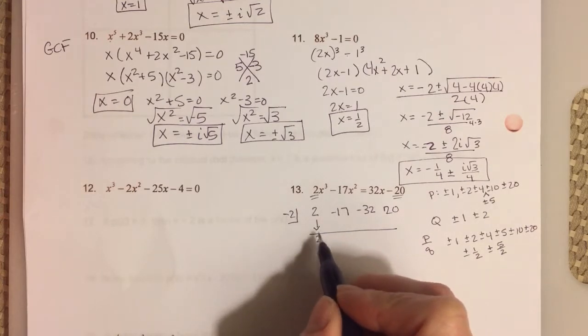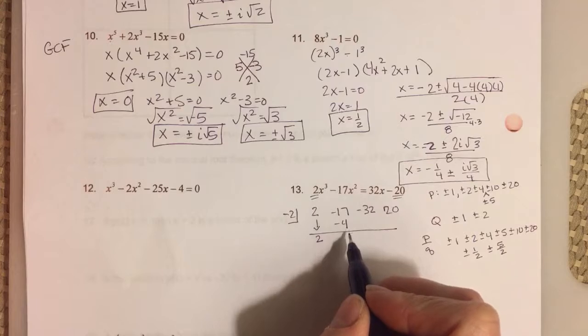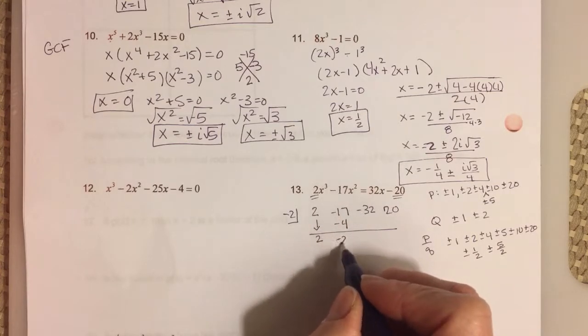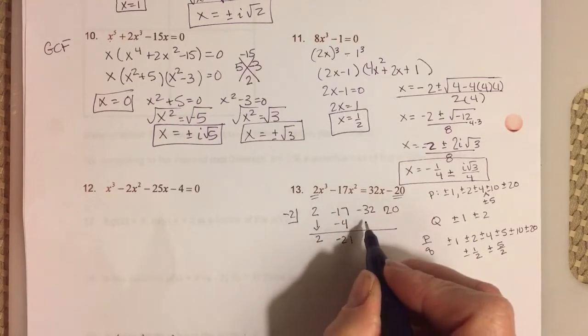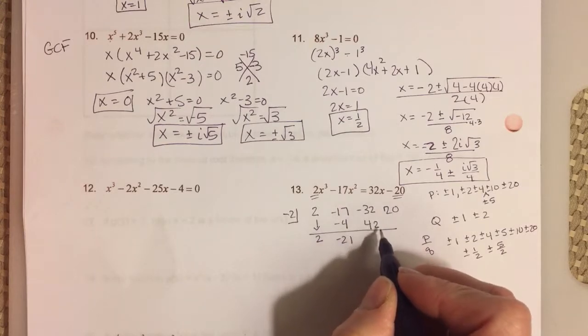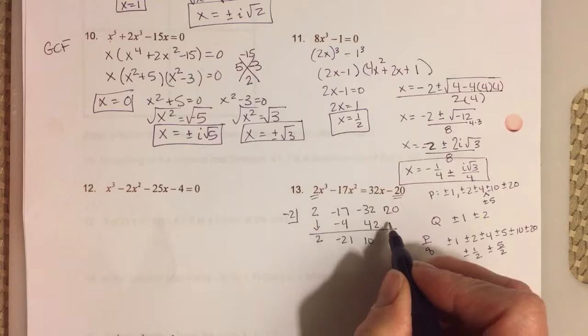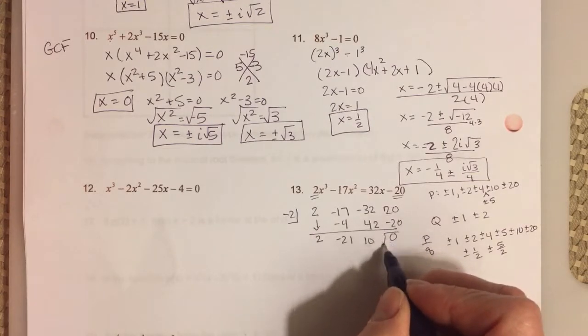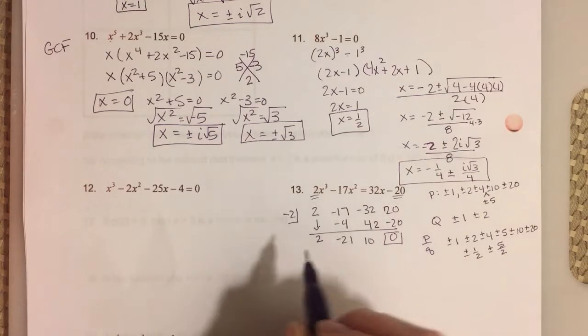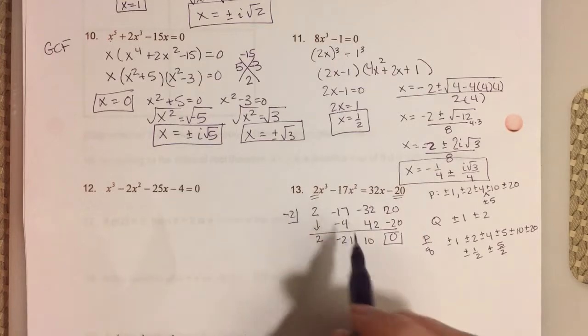I bring down the 2, and I multiply and get -4. This then gives me a -21. I multiply by -2, and I get positive, what, 42? And then I add them, and I get 10. And then I multiply by -2 and I get -20, and I get 0 as a remainder. So this tells me that -2 is a root.